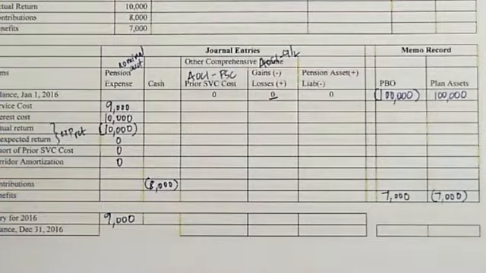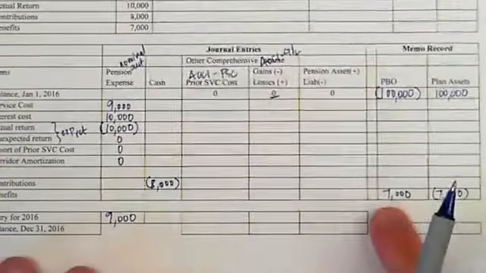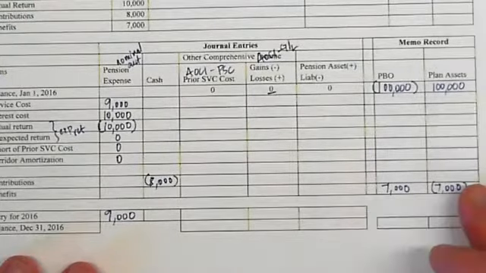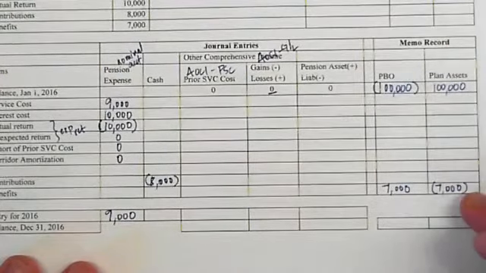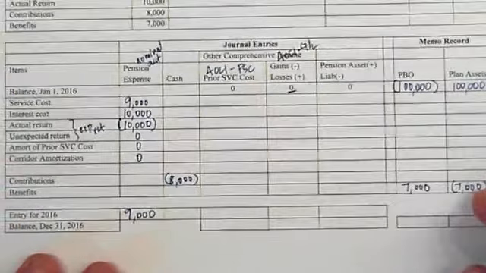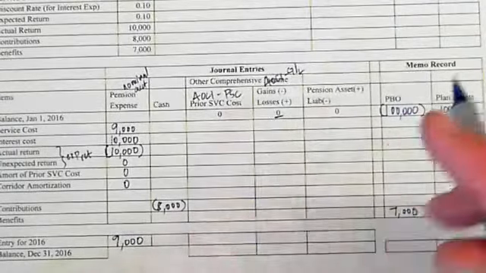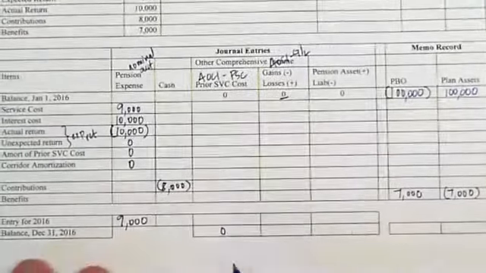It's a debit transaction. So again, 7,000 here on the PBO column, not parentheses. Plan assets, it is reducing plan assets. It is a parenthesis item. Okay. I don't have any prior service cost. Since I have no prior service cost, there's no change in this account. The ending balance is 0.